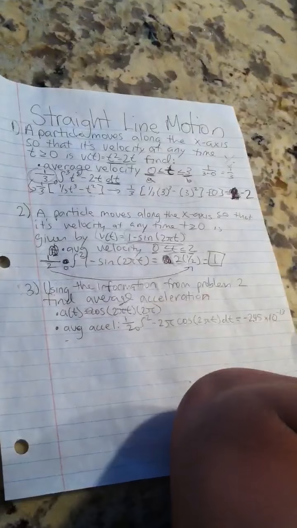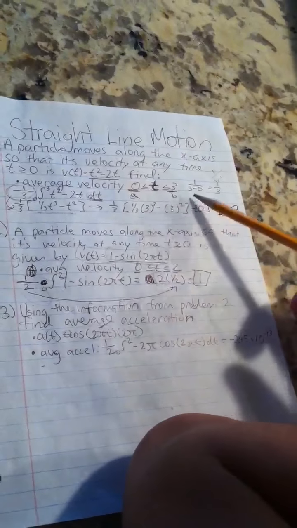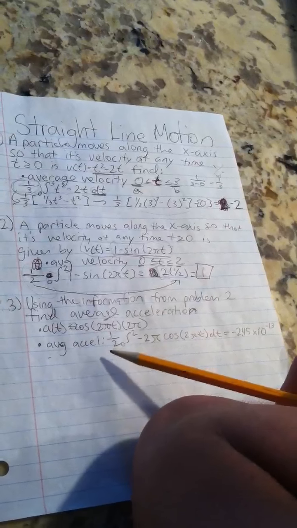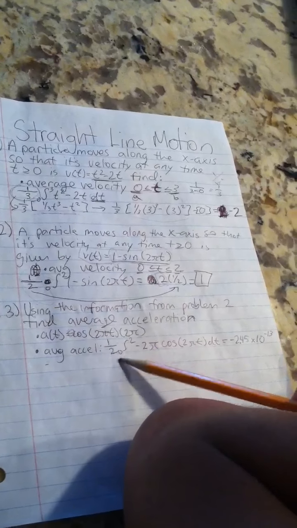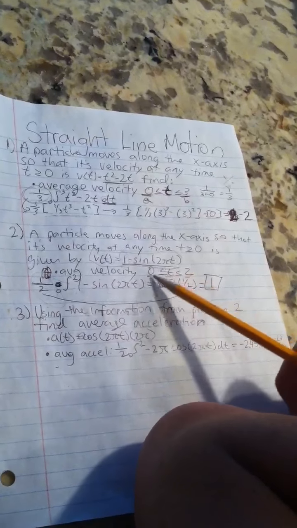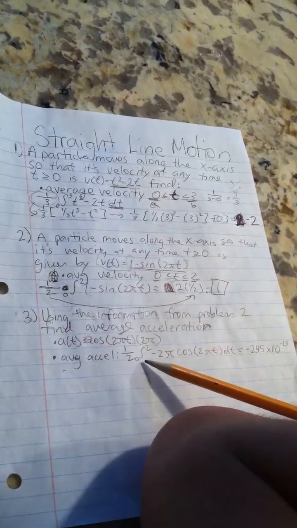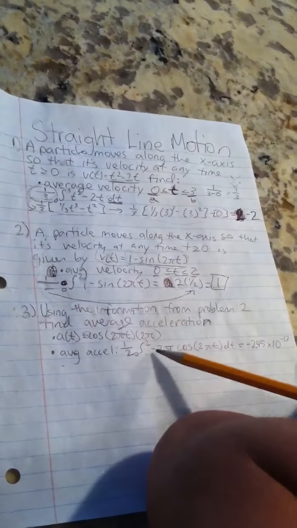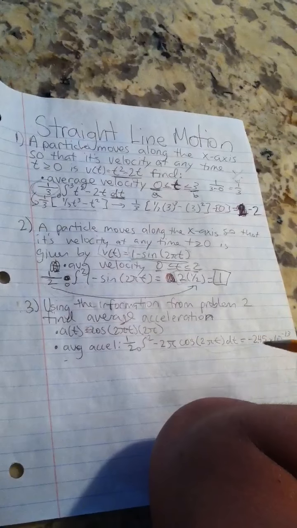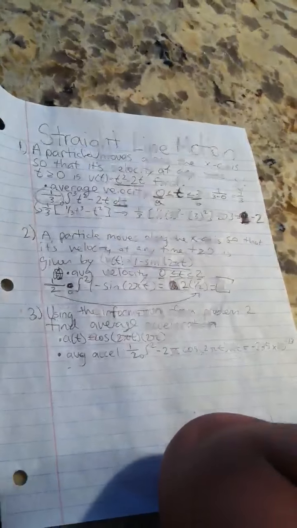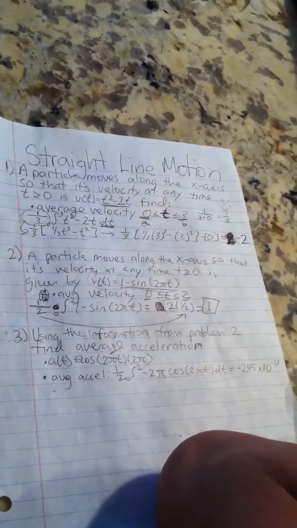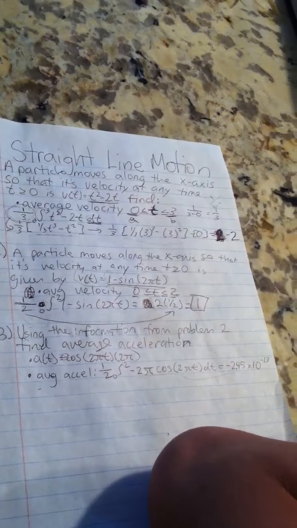And with that you do what you did in the previous problems, 1 over b minus a, because you're finding the average acceleration. So you have 1/2, this is from the time period 0 to 2, and then the integral from 0 to 2 of the equation, which is that, and you plug it in your calculator like you did in the previous problem, and you end up getting -2.45 times 10 to the -13th. And that is how you do straight line motion, Miss Penton.